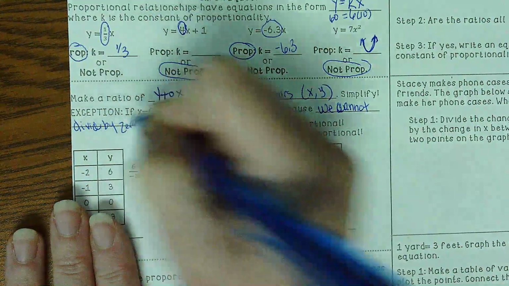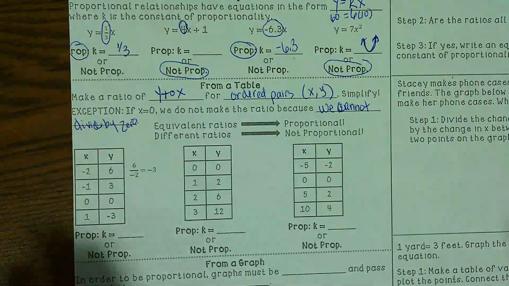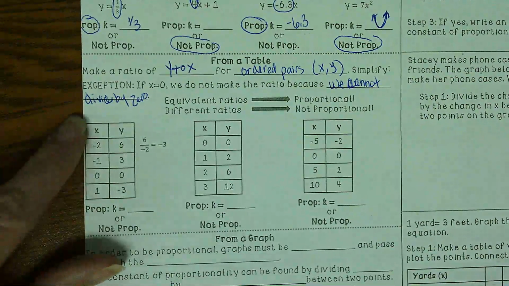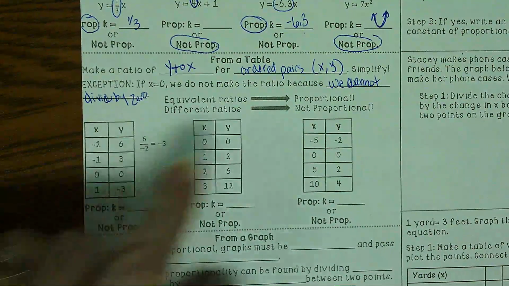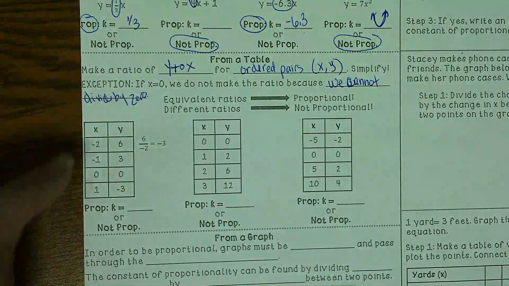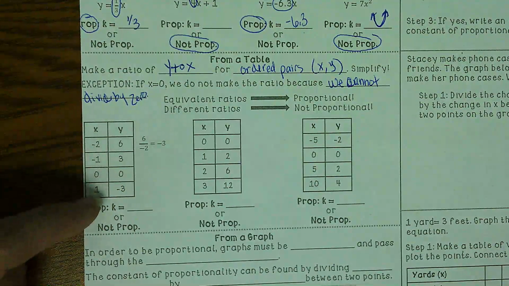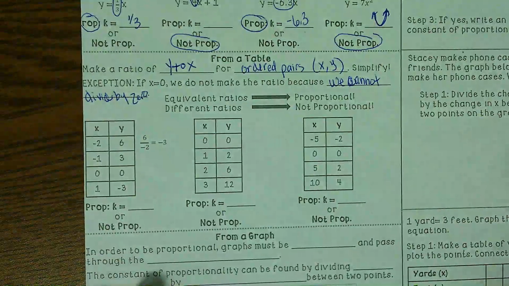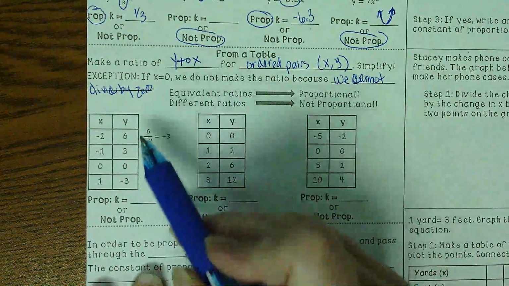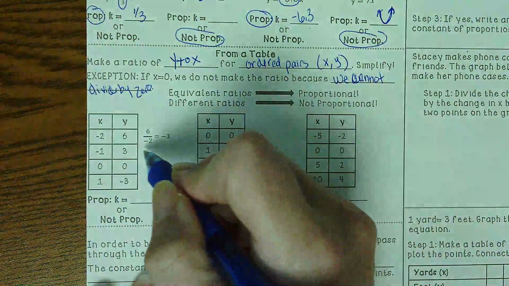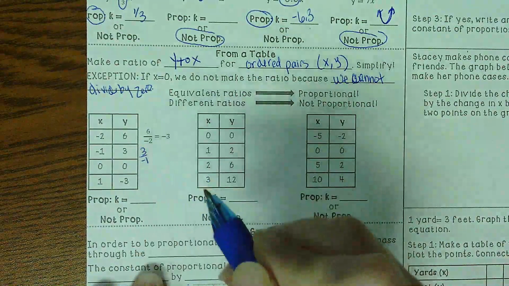The last thing that we need to look at right here is that I have these ratios. We've got to figure out if they're proportional or not. So I have to write a fraction for every single one and see if we get the same answer. The first one right here has been done for you. They took a y over an x. I'm going to take a y over an x.